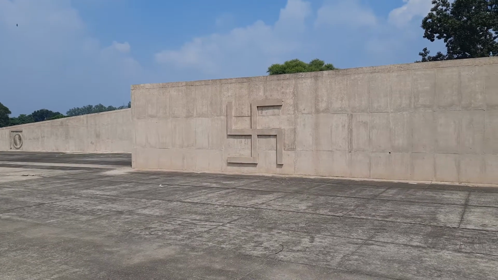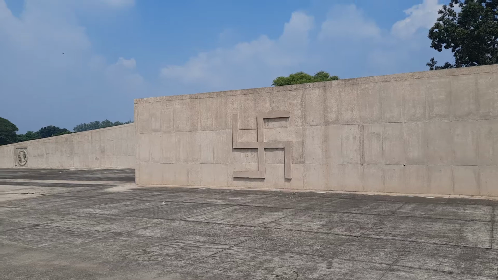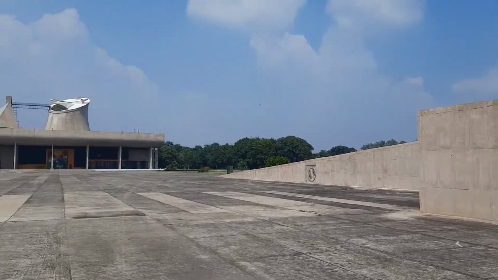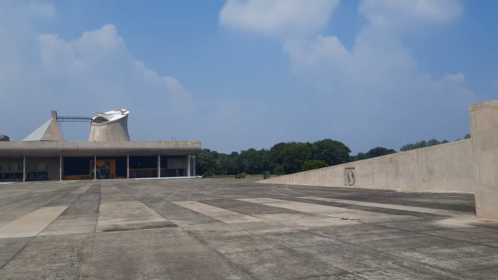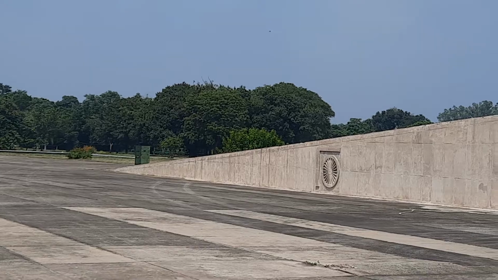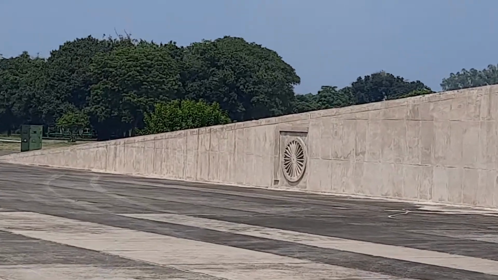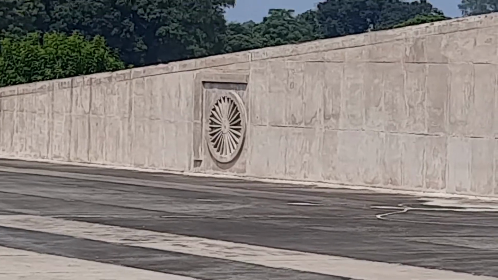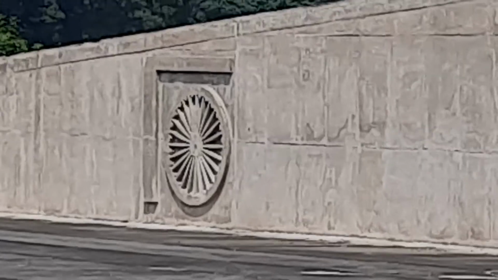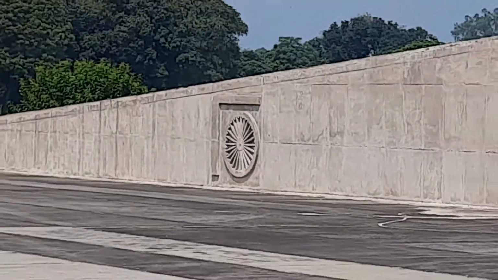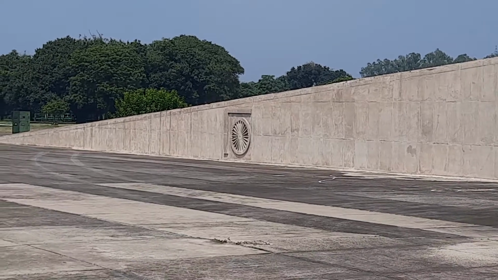This is the famous Hindu swastika sign, a very sacred sign as per the Hindu texts. That is the chakra, Ashoka chakra. You can see that in the Indian emblem also. I think it has been derived from that famous Sarnath Ashok chakra. It is in the center of the Indian flag also.